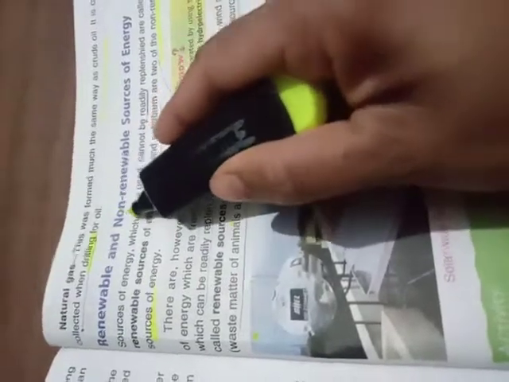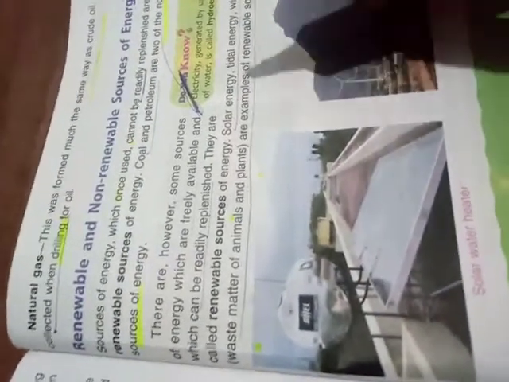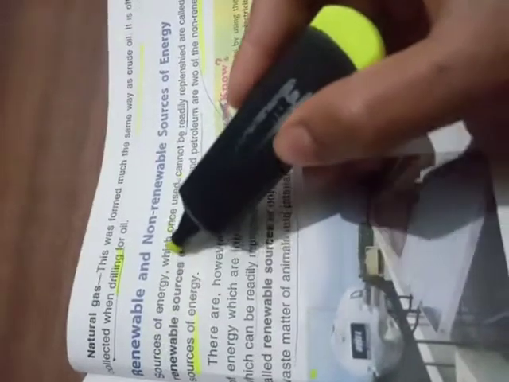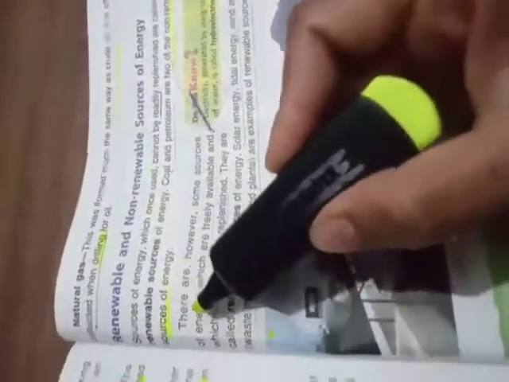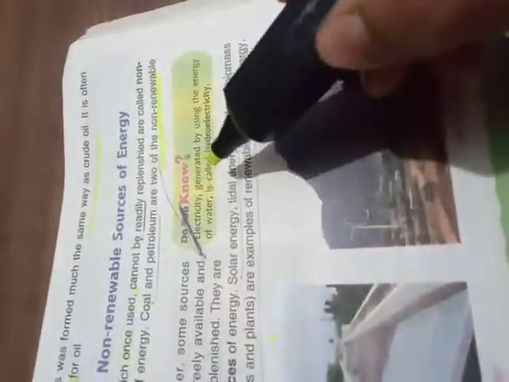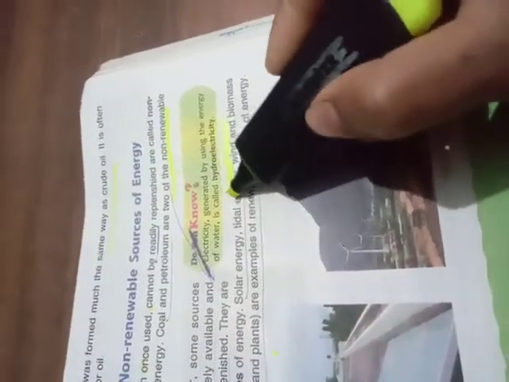So it was about non-renewable and renewable. Non-renewable means it will take longer time to replenish, and renewable means it will take shorter time to replenish. So you can see, sources of energy which once used cannot be readily replenished are called non-renewable sources of energy, like coal, petroleum. And the renewable, I have told you. One more thing about hydroelectricity. Hydro means water, electricity we know. If the electricity is generated with the help of water, then we call it hydroelectricity.